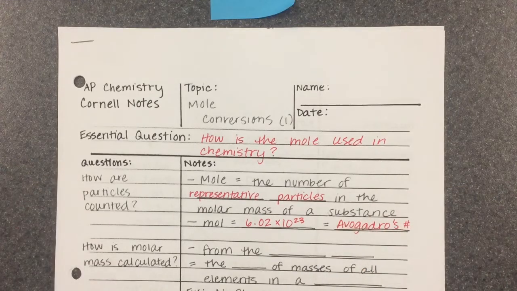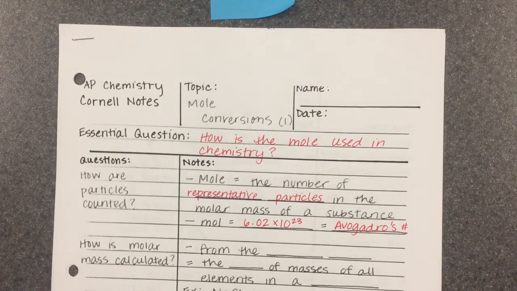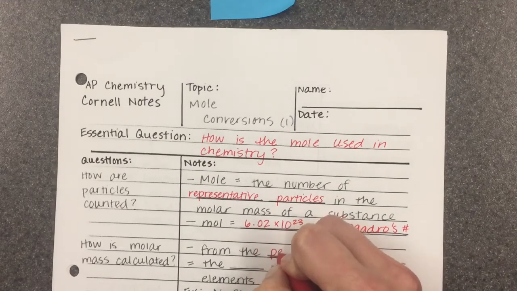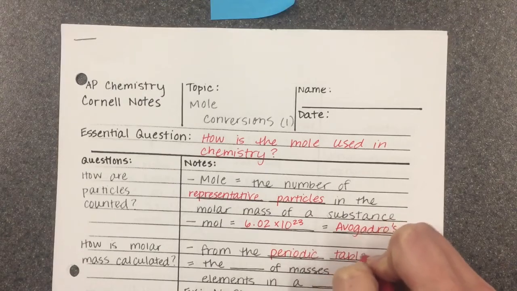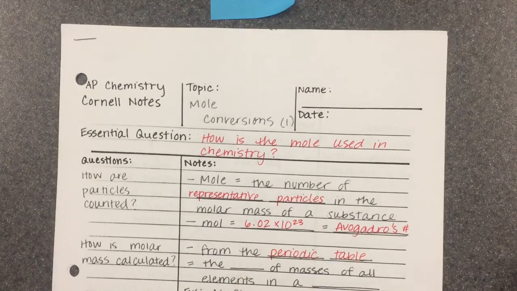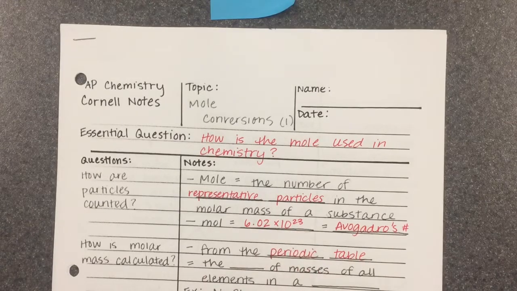And that's why Mole Day is October 23rd. Get it? Okay. So how is molar mass calculated? Well, that's easy. It's from the periodic table. If you look up those masses on the periodic table, that is the atomic mass for that element, its average atomic mass in atomic mass units, AMU, but it's also the mass of 6.02 times 10 to the 23rd atoms of that substance, in grams.